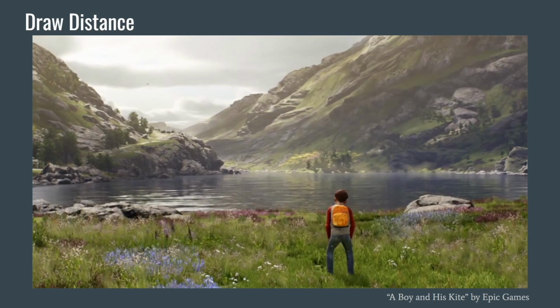So unless you are familiar with these techniques already, these types of scenes are best avoided if you're just starting out to creating environment art. This scene is from A Boy and His Kite. It is by Epic Games, and it is available for download on the Unreal Engine Marketplace.